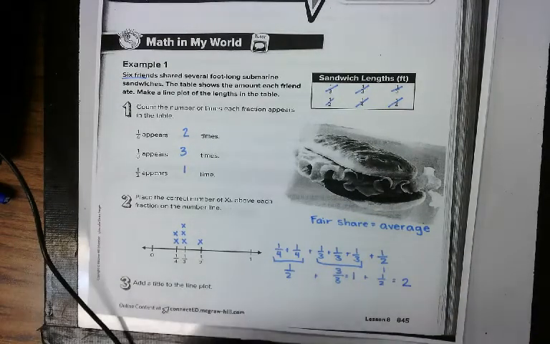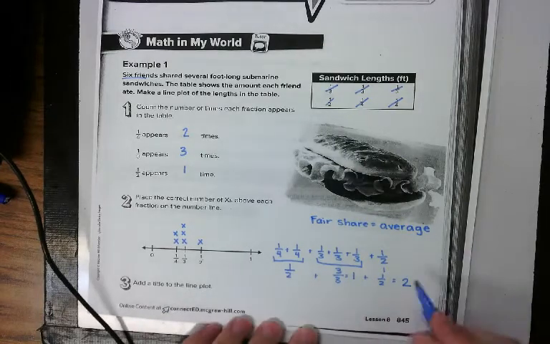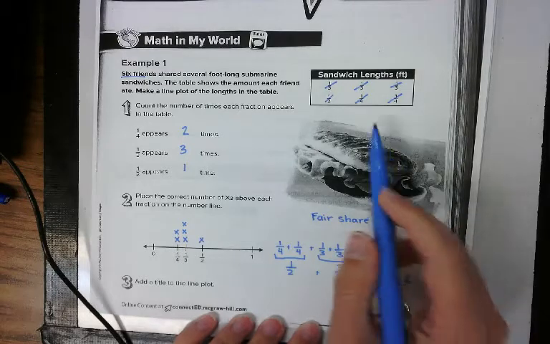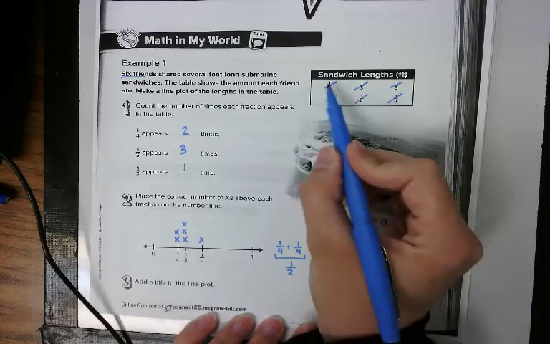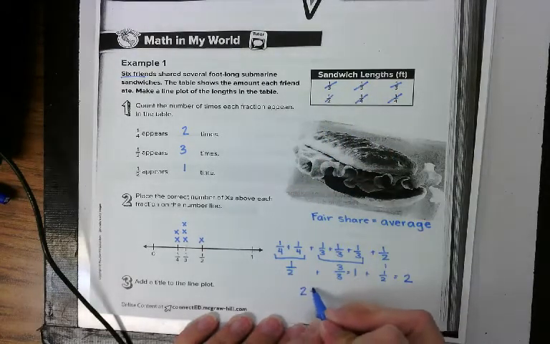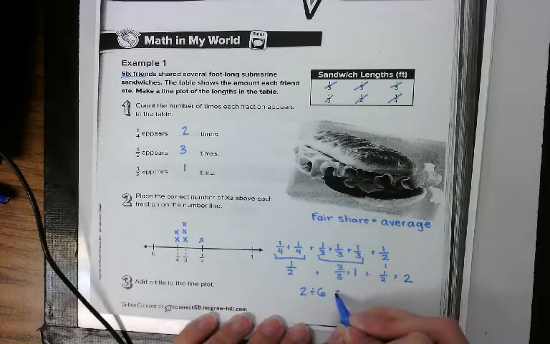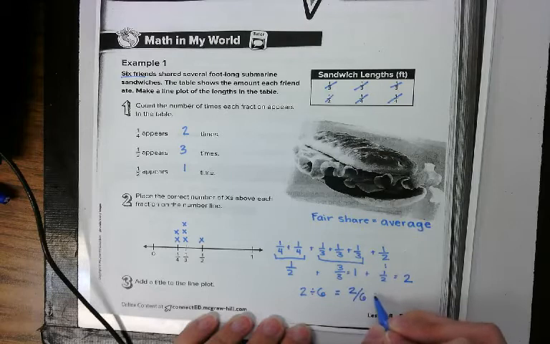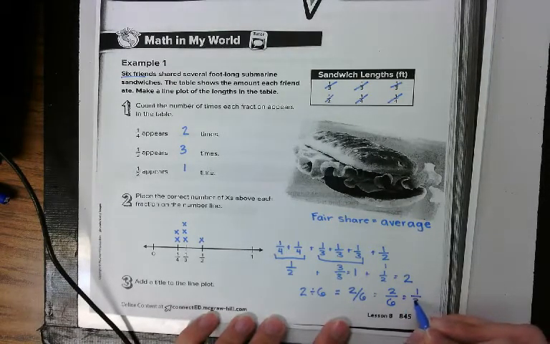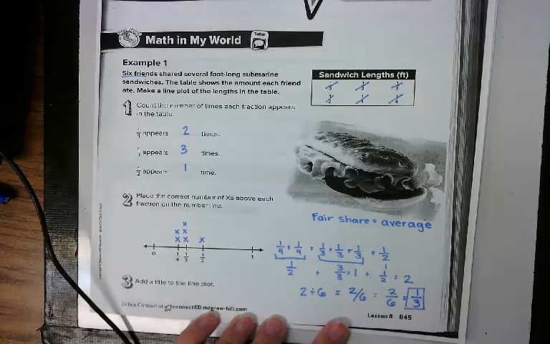Then from there, that tells us, okay, we had 2 whole sandwiches. To find the fair share, we need to take the 2 sandwiches and divide it by how many people ate it. So as we go here, 1, 2, 3, 4, 5, 6. So then we do 2 divided by 6, which could also be written as 2/6, which, if we divide both of those by 2, simplifies to 1/3. So the fair share would be 1/3.